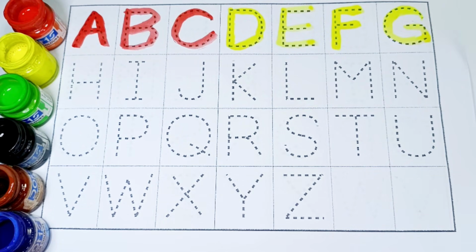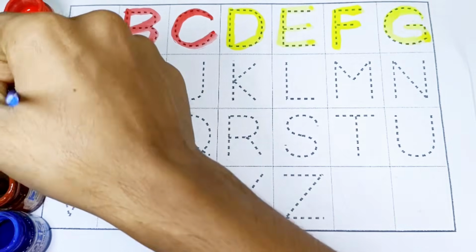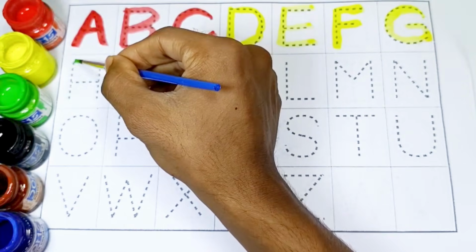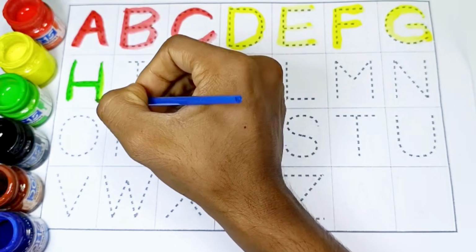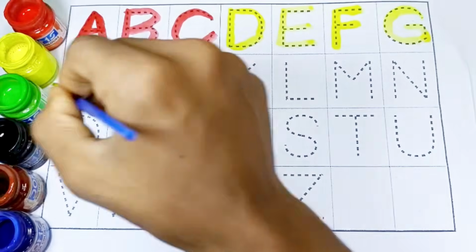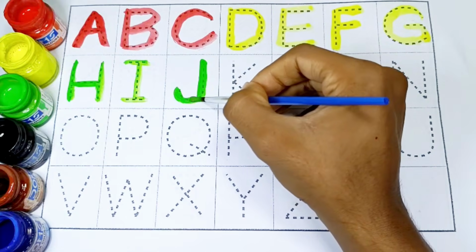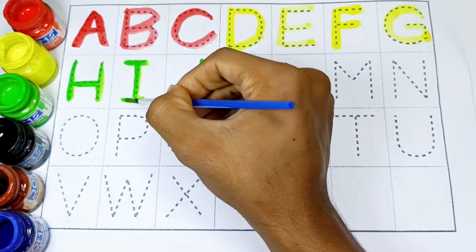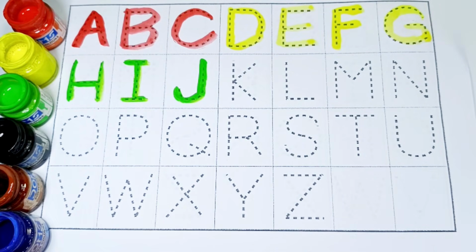Kids, now you draw H and use green color. H for helicopter, I for ice cream, J for joker. Kids, now you draw K and use black color.